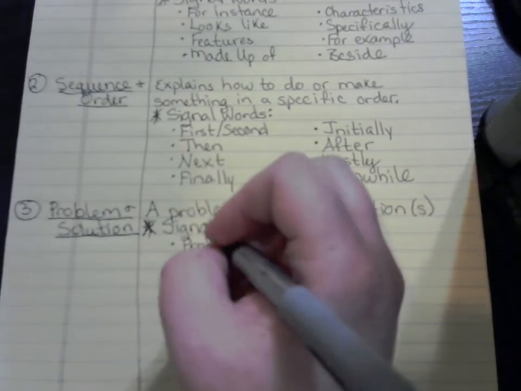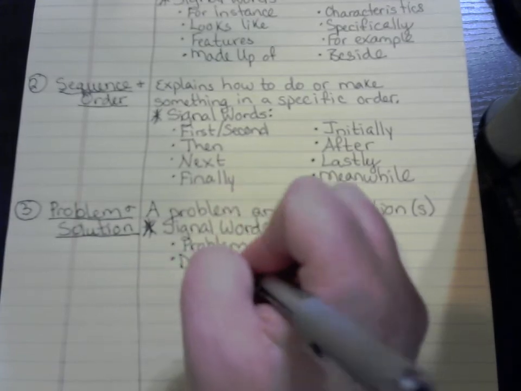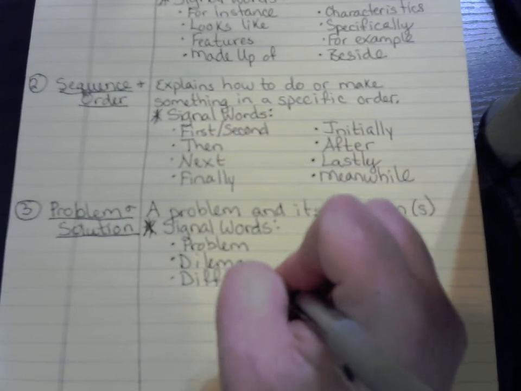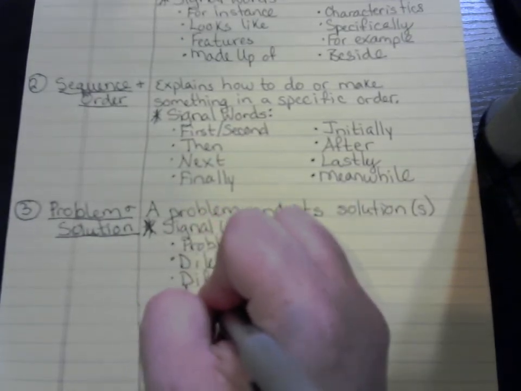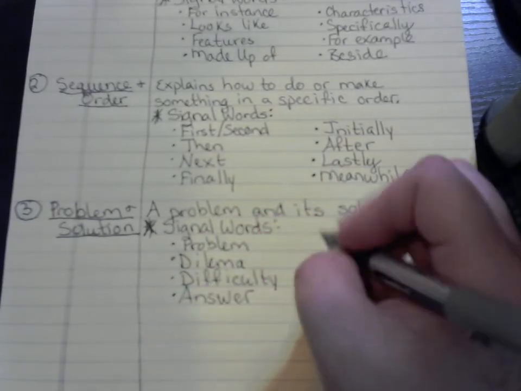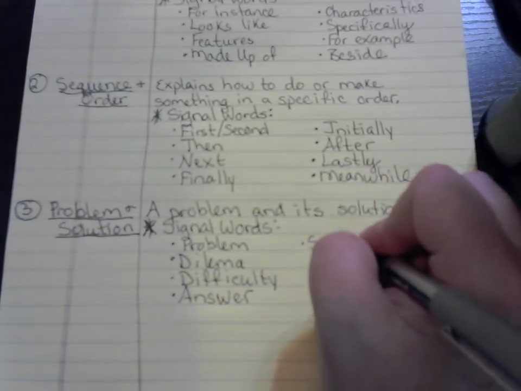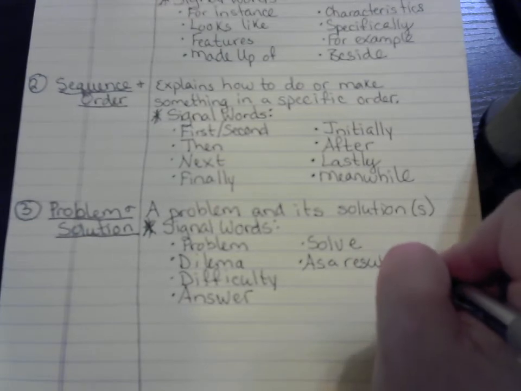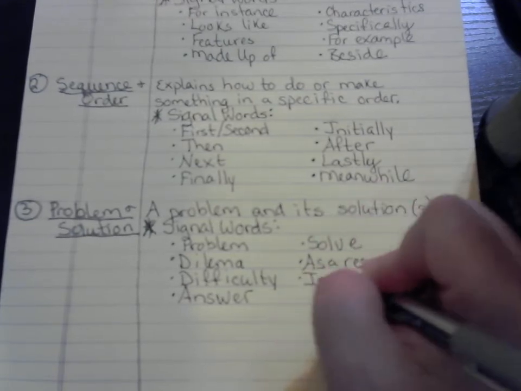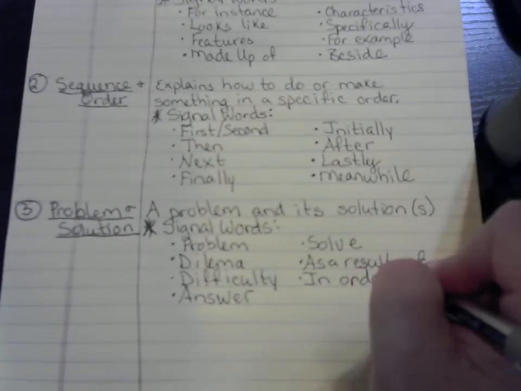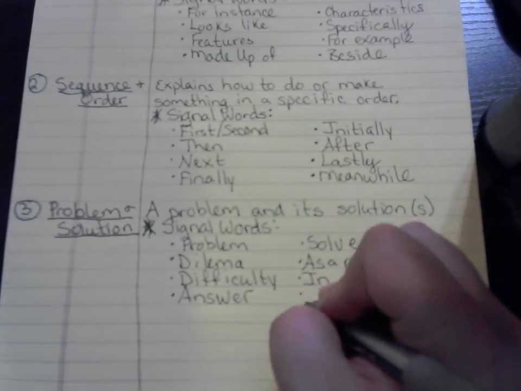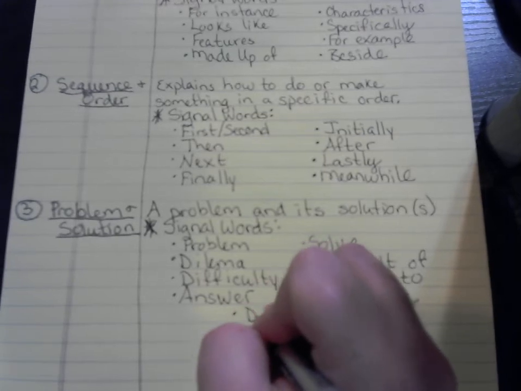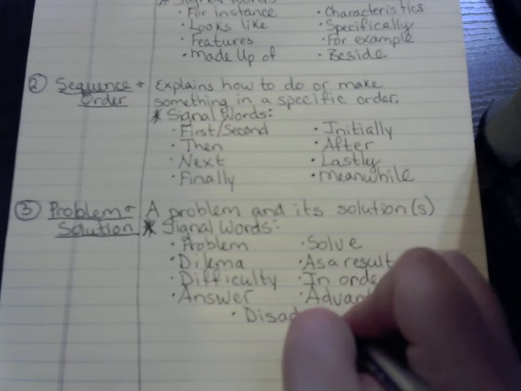So not only are you going to see the word problem, you're going to see its synonyms such as dilemma, difficulty, but you'll also see its antonyms: answer, solve, as a result of, in order to, advantage. And of course, disadvantage.